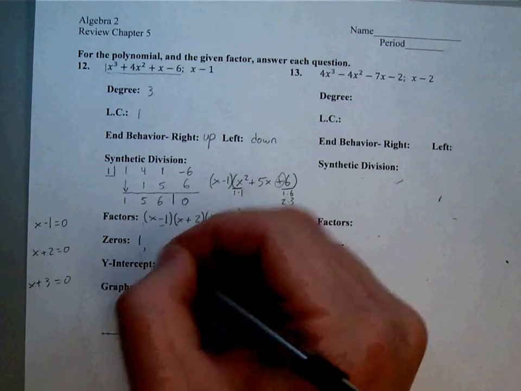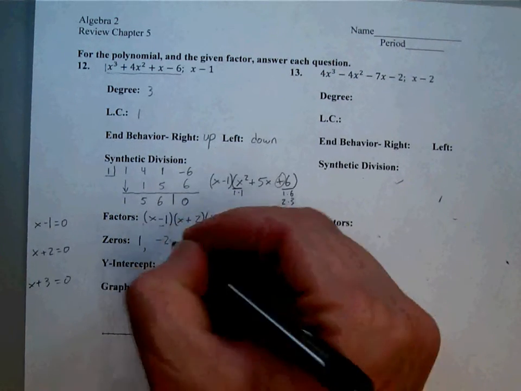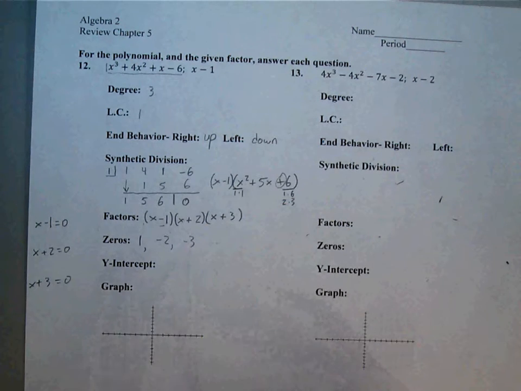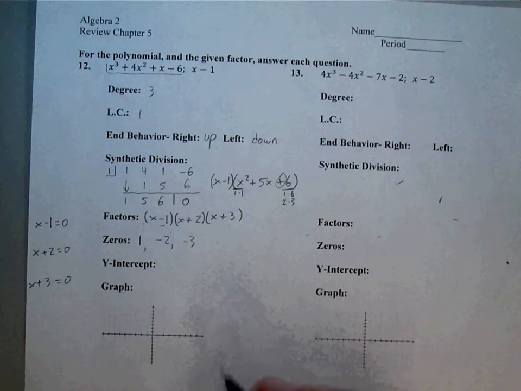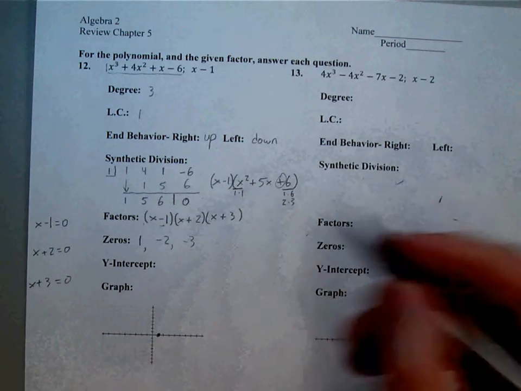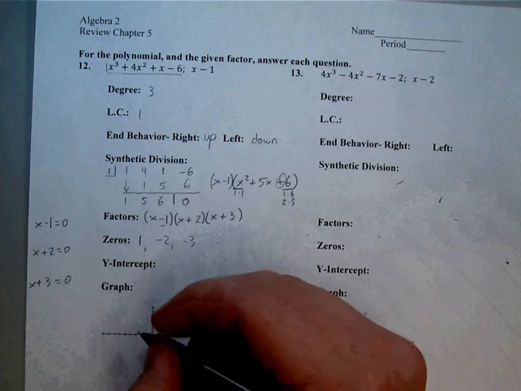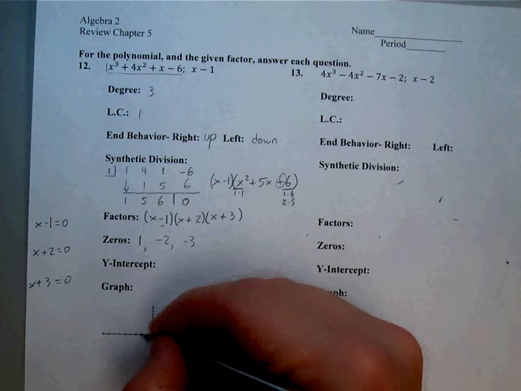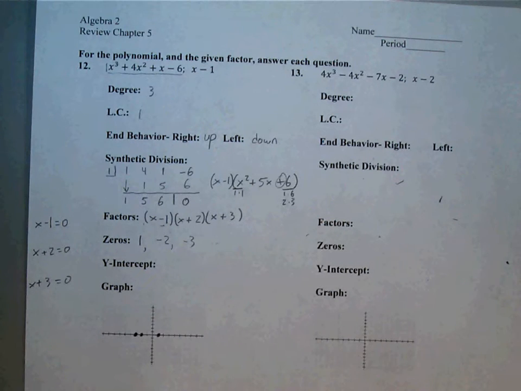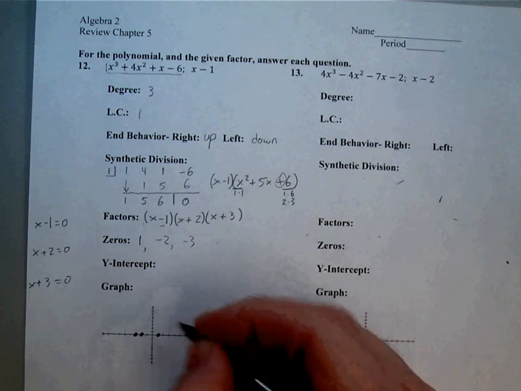If x plus 2 equals 0, I get negative 2. X plus 3, if that equals 0, I get negative 3. So my zeros are 1, negative 2, negative 3. I can put those on my graph right now. Zeros are x-intercepts. So positive 1, there's an x-intercept. Negative 2, there's an x-intercept. And at negative 3, there's an x-intercept. Those are the only places you'll touch the x-axis.